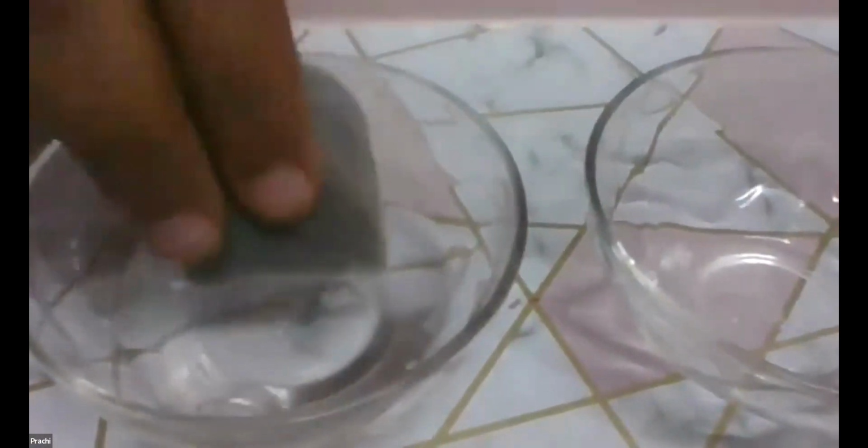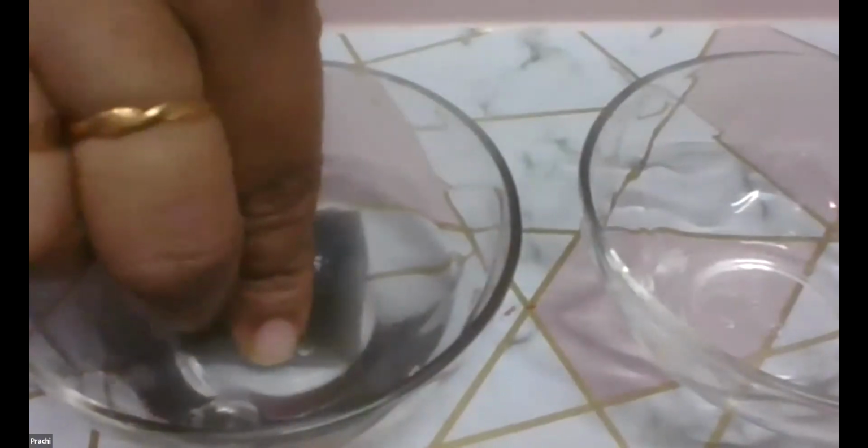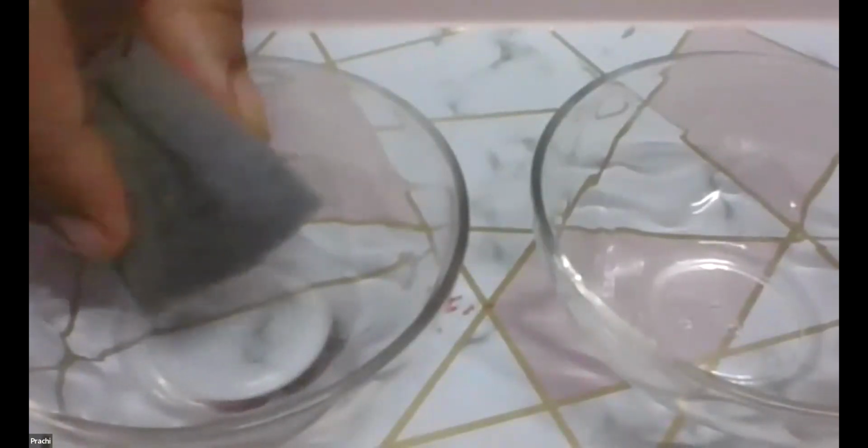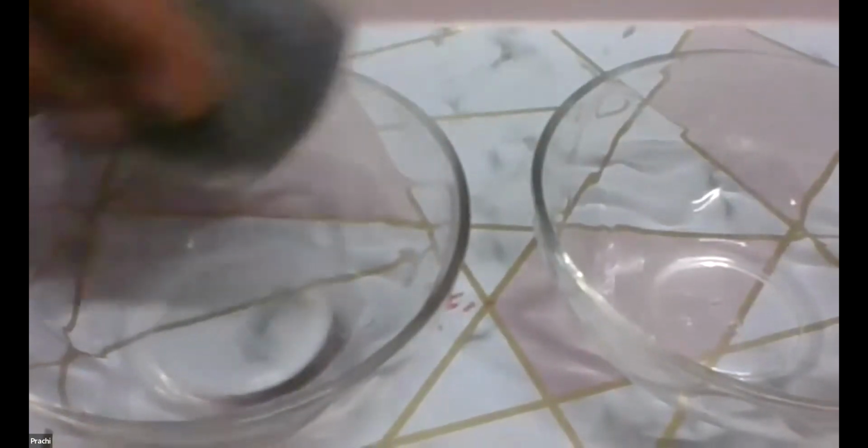Now let's do it together. Now dip the sponge in the water bowl. Dip it. Now hold the sponge with two fingers and one thumb, and then squeeze it.